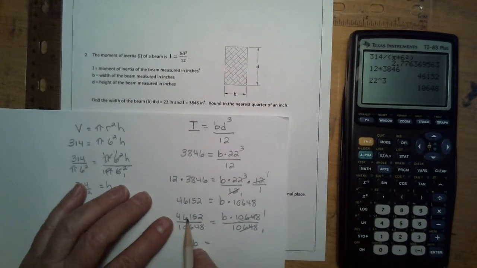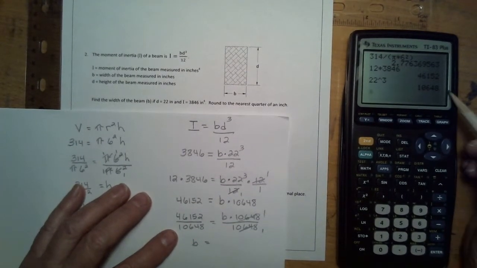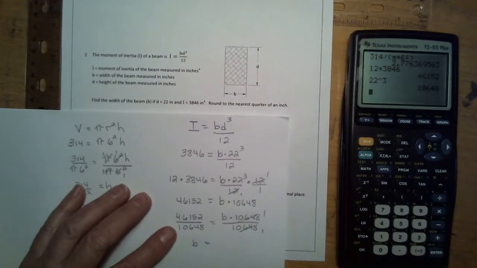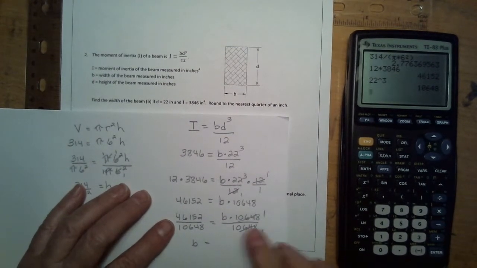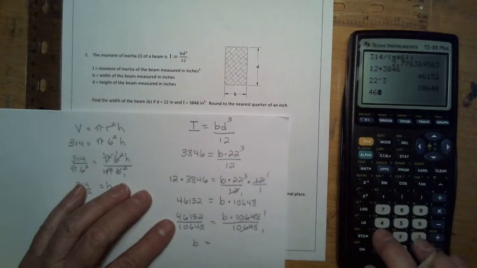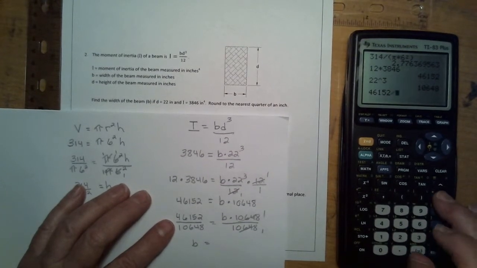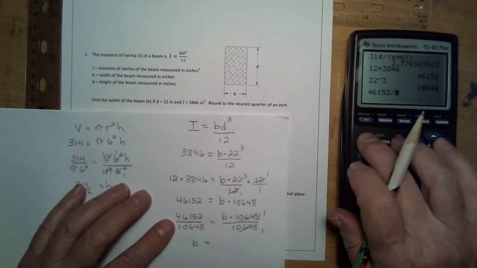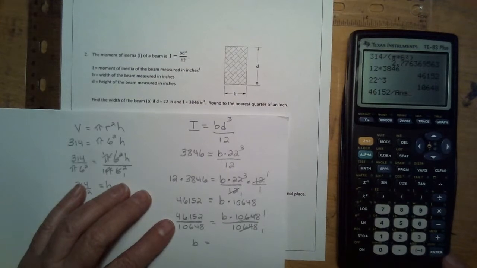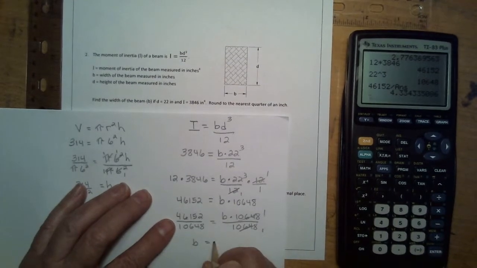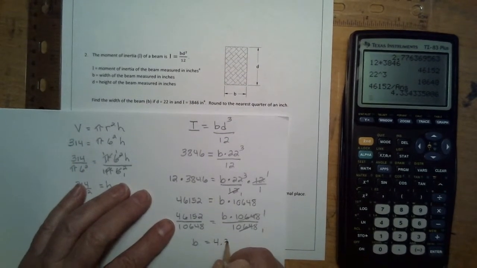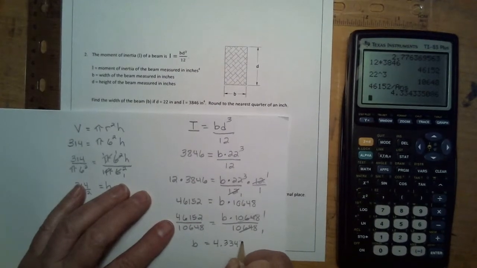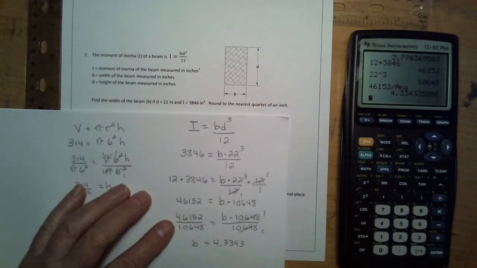So I'm going to divide the top by the bottom. I have the bottom sitting there in my calculator. Remember, we can recall an answer. So it's going to be 46,152 divided by, and I'm going to recall that answer, so it's second answer, and enter. 4.3343.